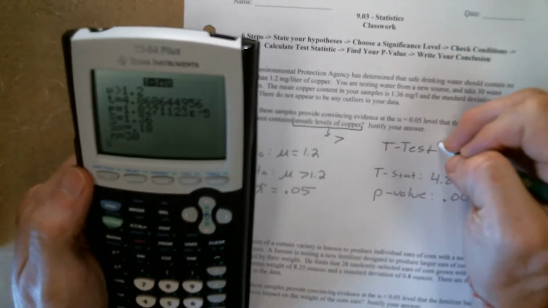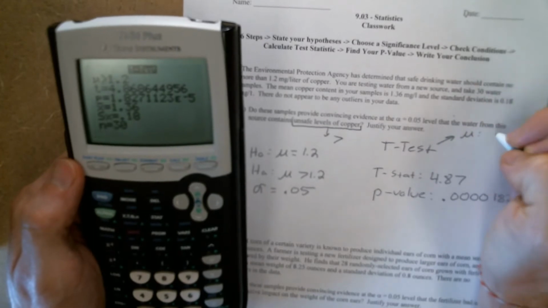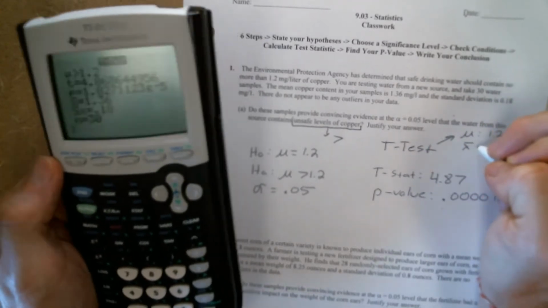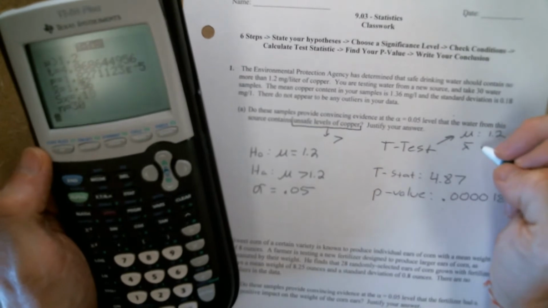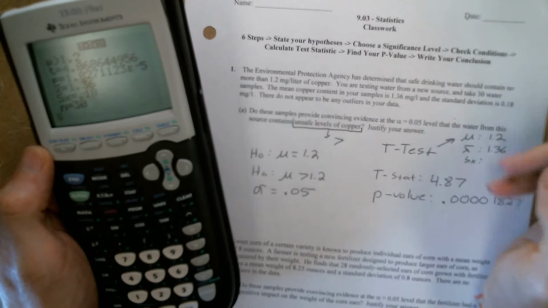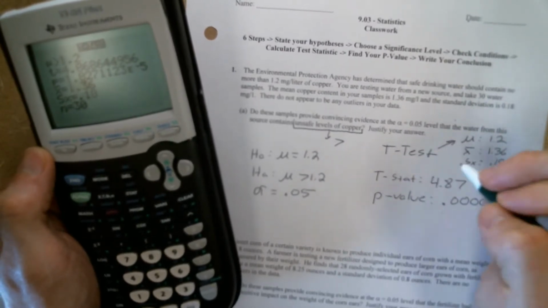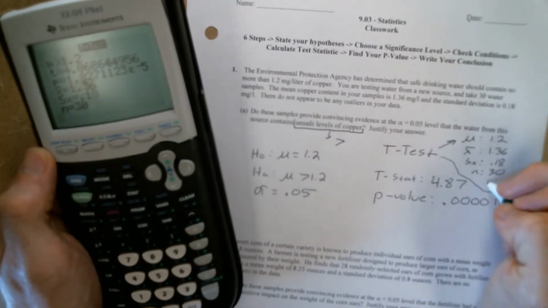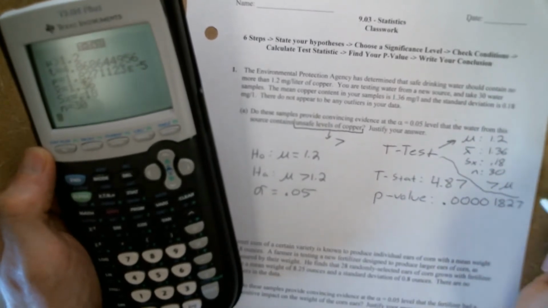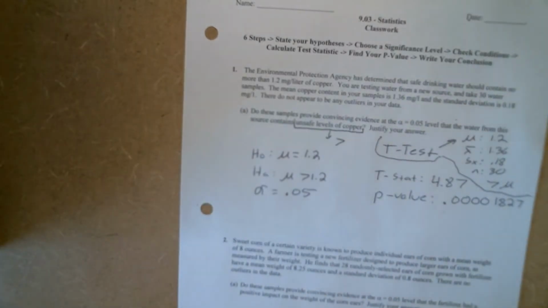Now, I should have written this all down to show my work. So I should have shown that I was using a mu of 1.2, an x bar of 1.36, an s of x of 0.18, and an n of 30. And I was doing a test to see if we were greater than the mean there. Again, that's me showing my work so that if something goes wrong and one of these numbers isn't right, I can trace it back and figure out what happened.